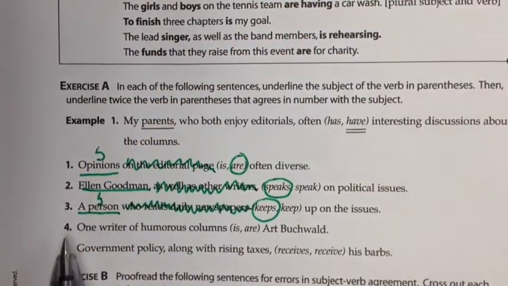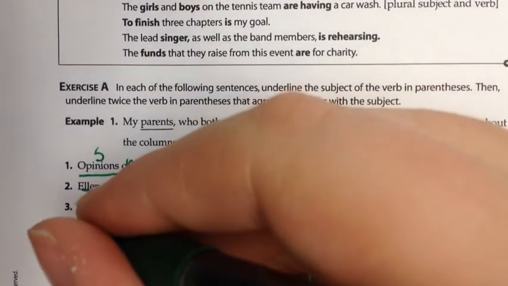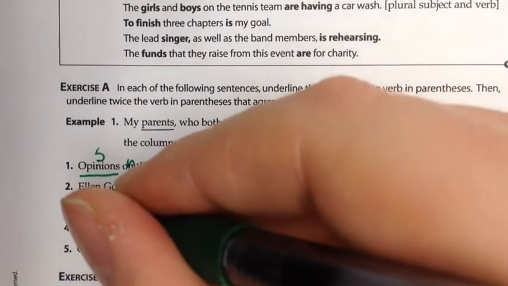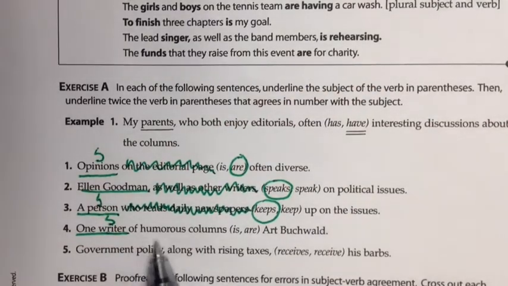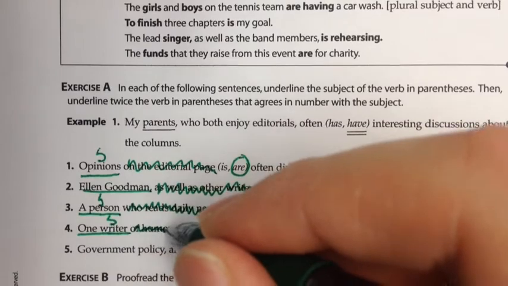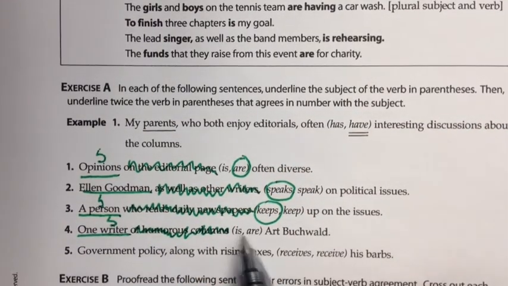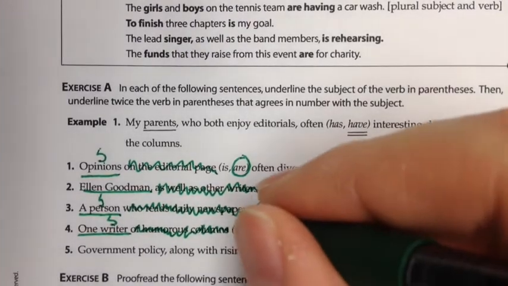Okay, number 4. One writer. How many writers? 1. So this right here is our subject, one writer, and it's singular, of humorous columns. That's trying to confuse you. This is a prepositional phrase that you have to just ignore. One writer, that's singular, so that means a verb that ends in S, is.